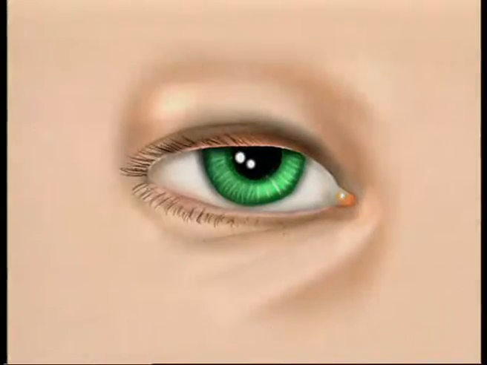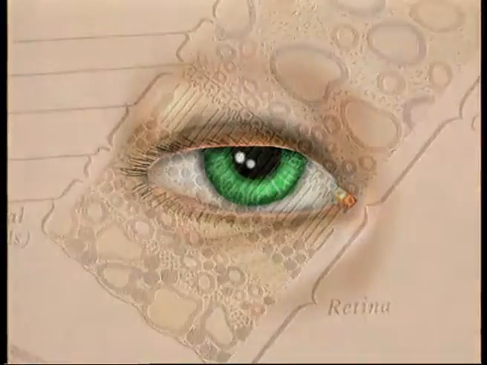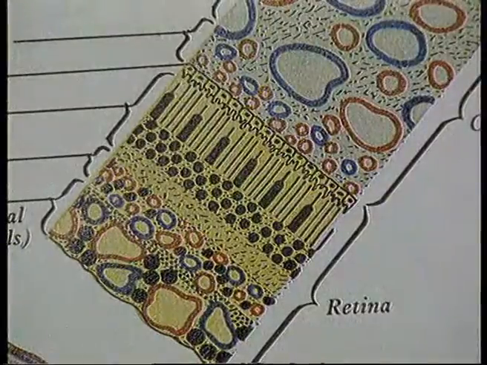Rod cells are thin, very long, help to see in dim light, and are more in number. Very important point: these rod cells have a special pigment called rhodopsin or visual purple. With the help of this pigment, rod cells are able to form the image and see in dim light. You are able to see in dim light with the help of rod cells.